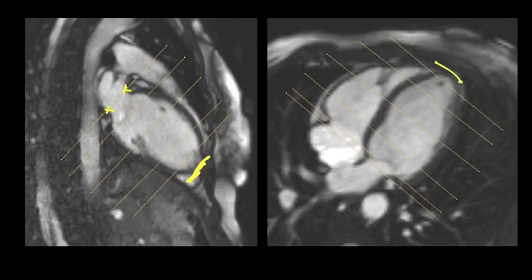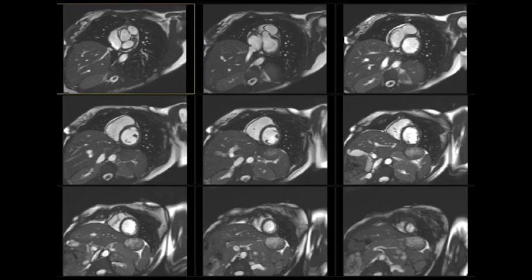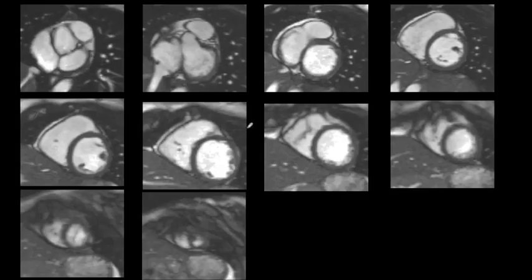You go perpendicular to the septum, you go parallel to the AV groove, and your slice thickness is usually 8 mm with a 2 mm gap, or you can do it with 7 mm and 3 mm gap. And this gives you your short axis cine.